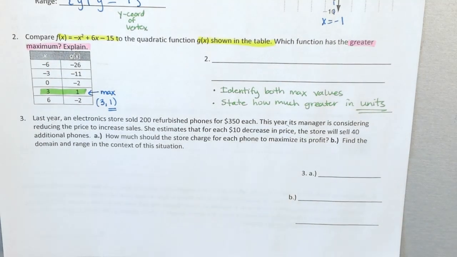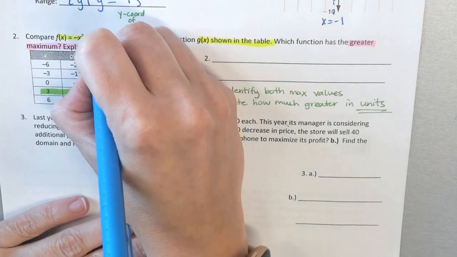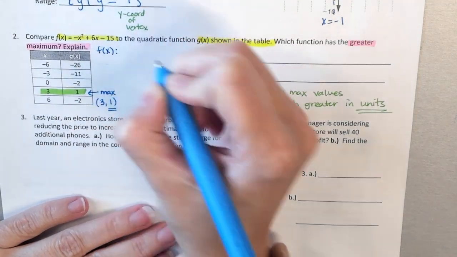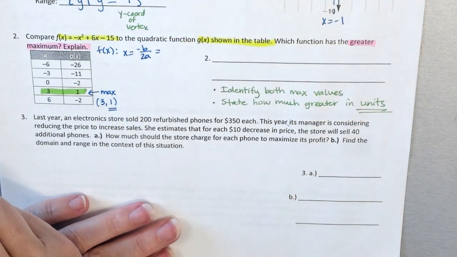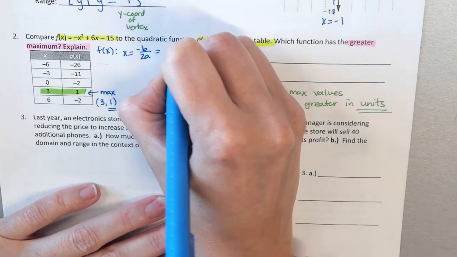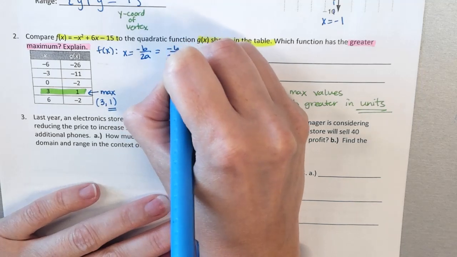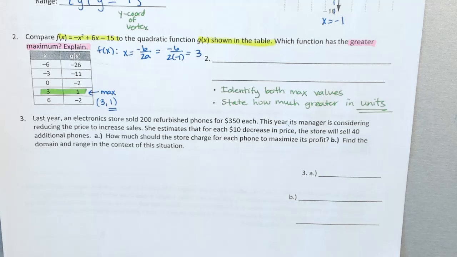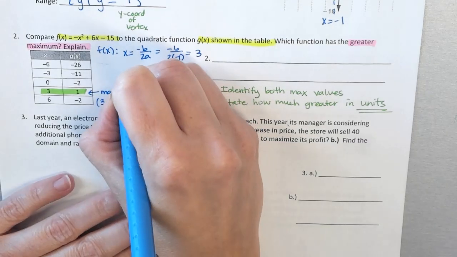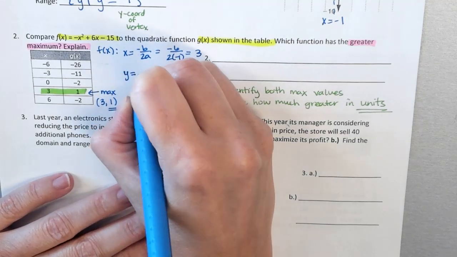To find your maximum for f of x, you are going to use x equals the opposite of b over 2a to find your x. So -6 over 2 times -1, 6 over -2 is 3. And then to find your y value, you're just going to plug that back into f of x.